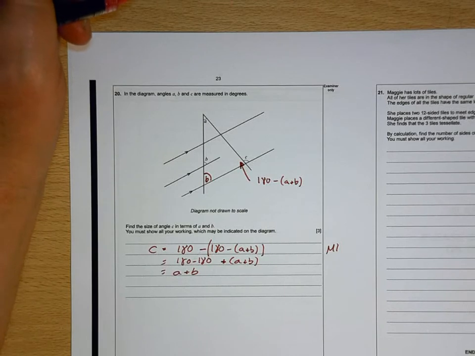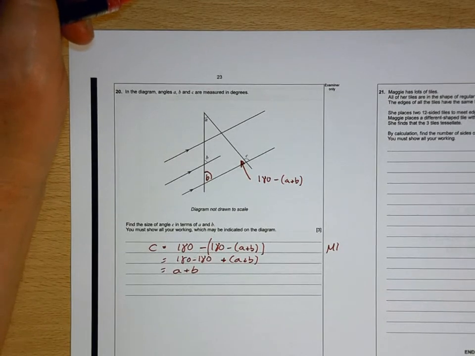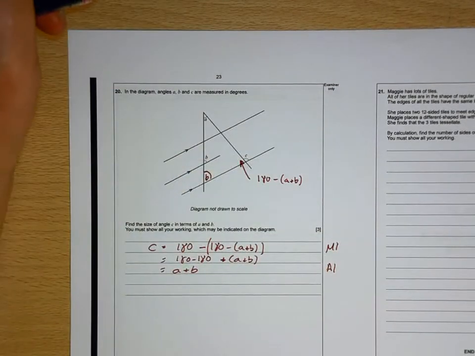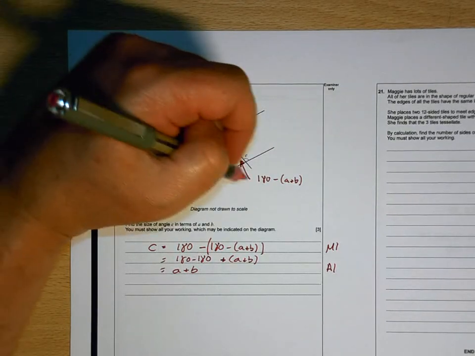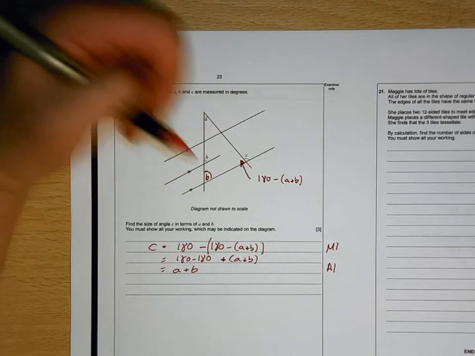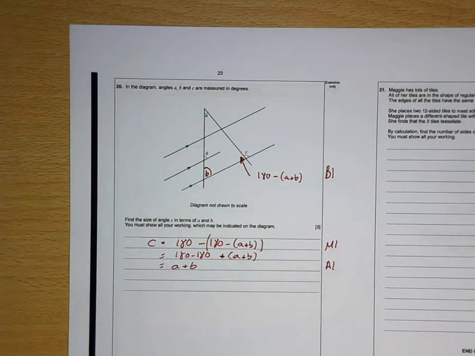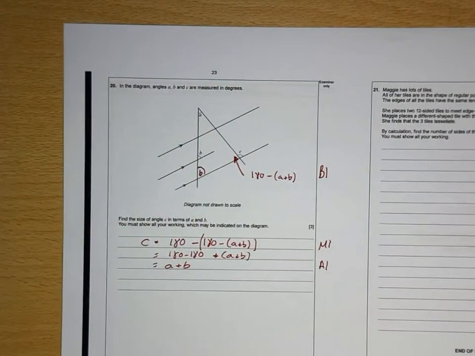1 mark is for writing that, 1 mark is for the answer, and 1 mark is for getting one of those angles right up there. So if you see that B up there and then working from there, you get that mark.